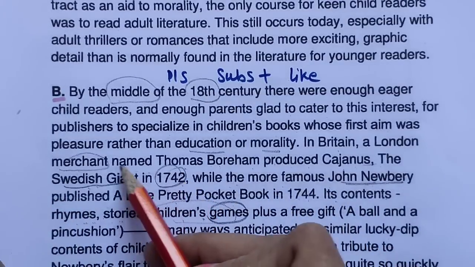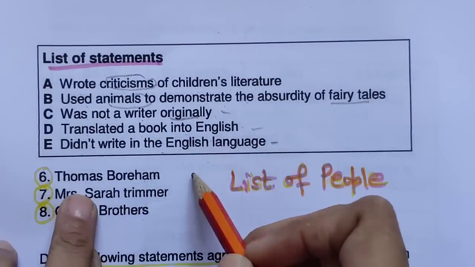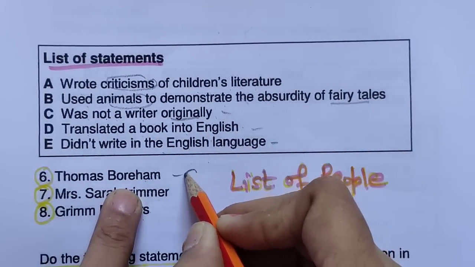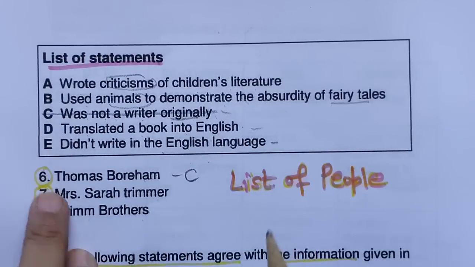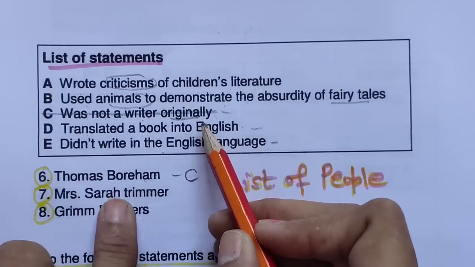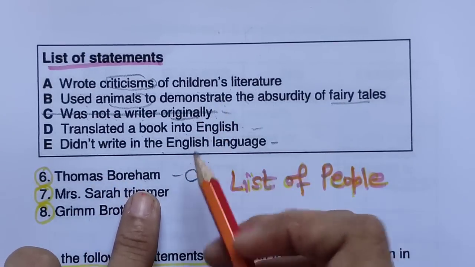Okay, so it means he was a merchant, not a writer. So he was not the original writer. I will go with C. I have selected this option originally, and if I find something better, then I can change it.